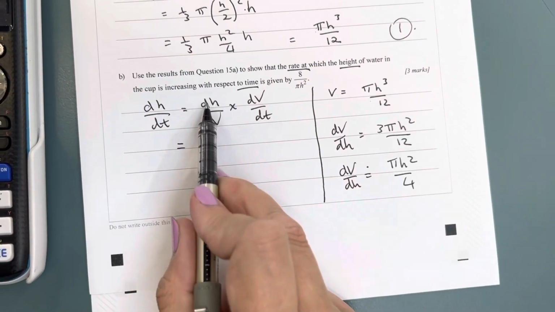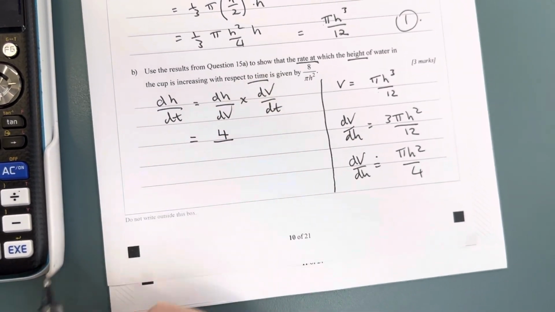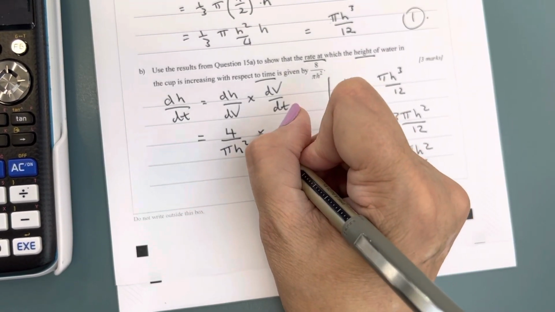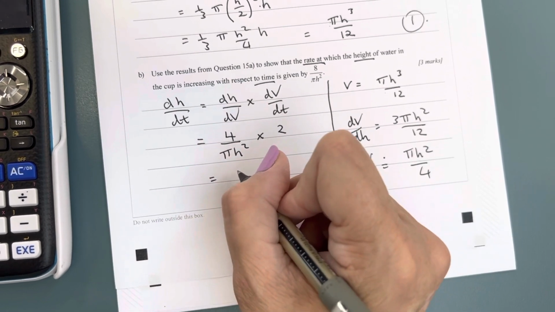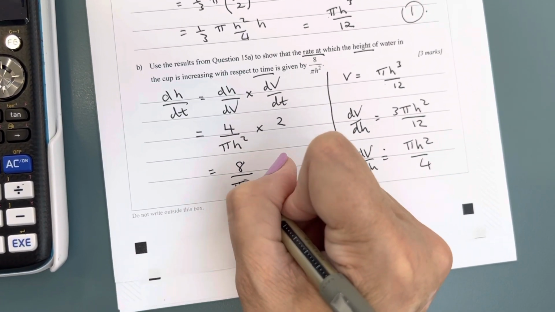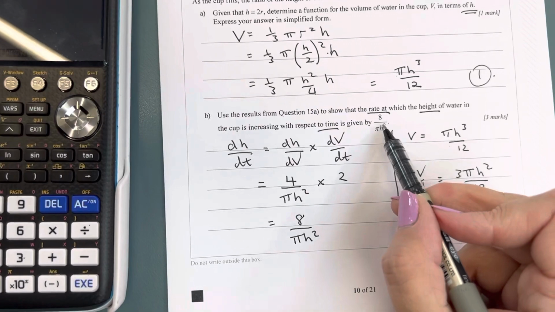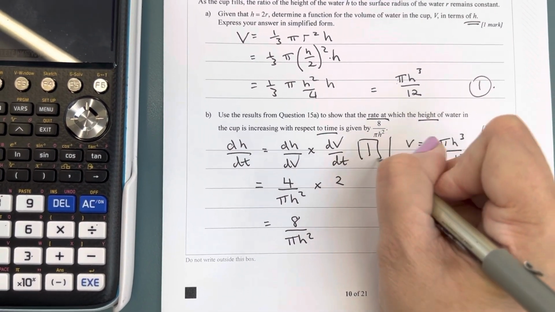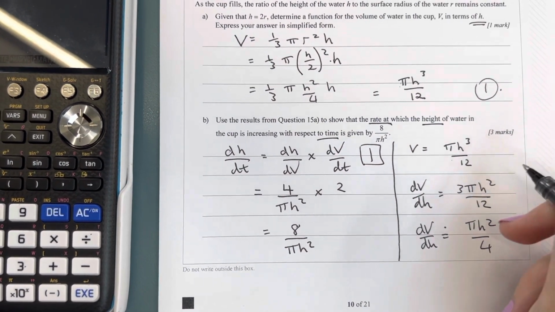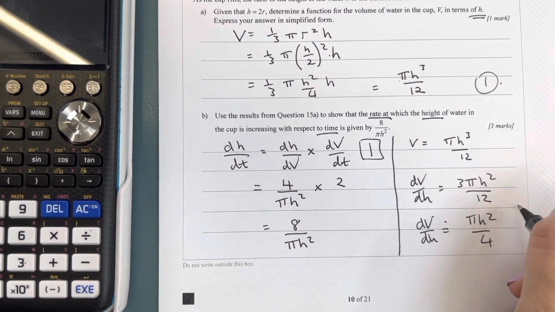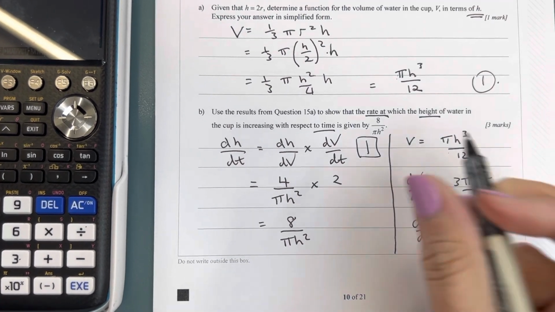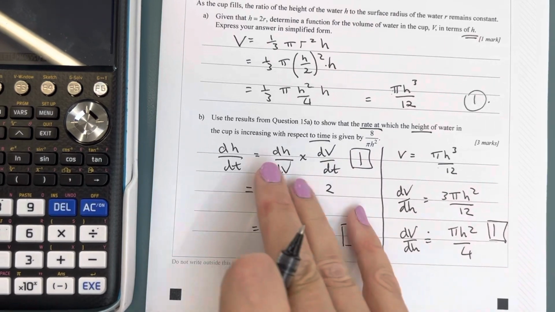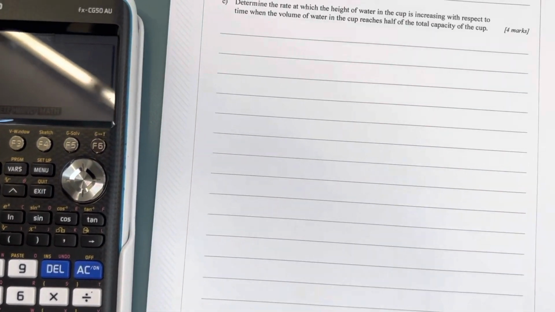So over here, dH/dV is going to be 4, flip it over, on pi h squared, times 2, which gives me 8 on pi h squared, which is what we wanted. For that, we want a mark for having our statement, a mark for finding dV/dH, and a mark for our answer, obviously. Then we have part C.